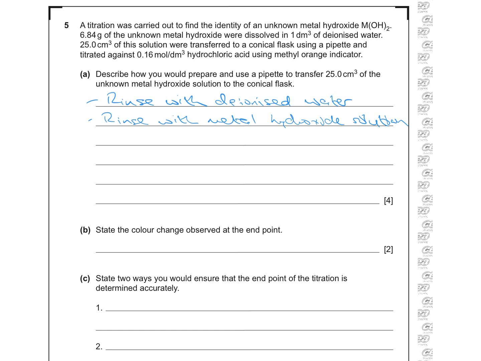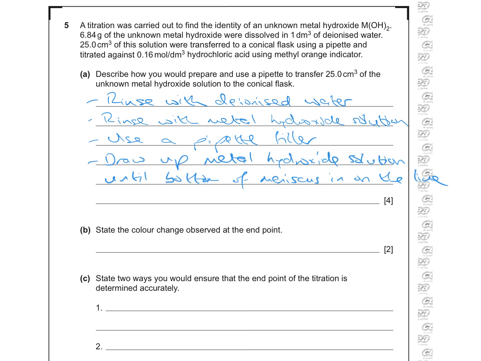You're using a pipette. It has to be used safely. So we're going to use a pipette filler. The metal hydroxide will then be drawn up until the bottom of the meniscus is on the line. You would then transfer this to a conical flask, release it into the conical flask, and then touch the tip of the pipette on the surface of the liquid.